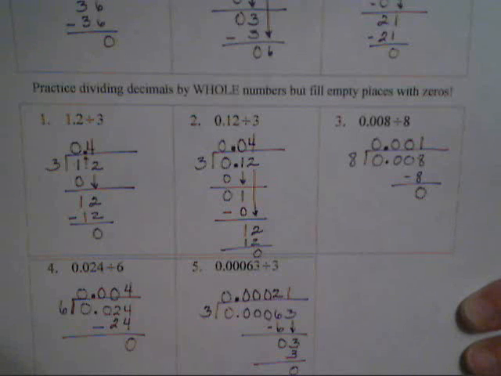So there's lesson 44. It's just dividing just like you always divide, but keep track of filling your spaces with zeros, and never, ever forget to float up your decimal.